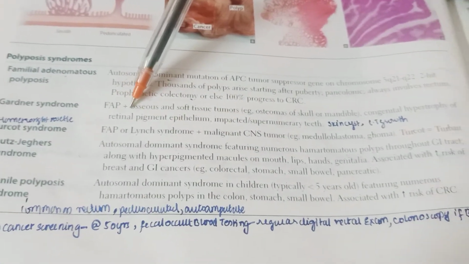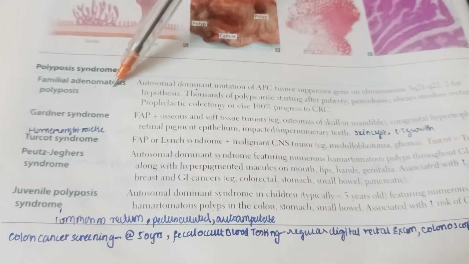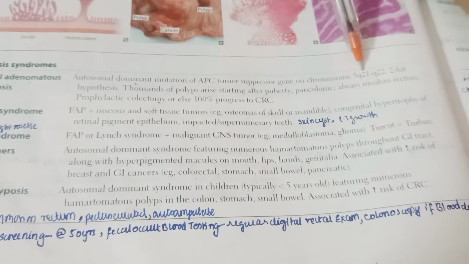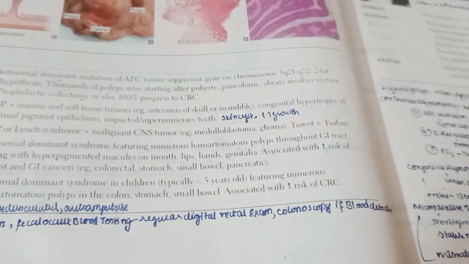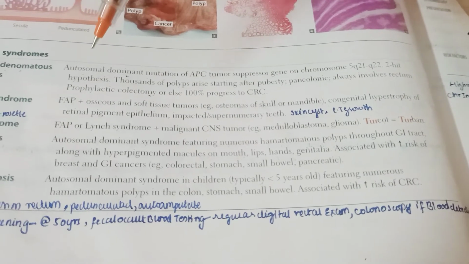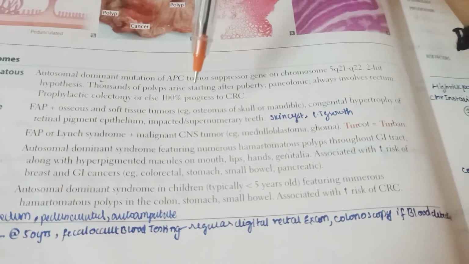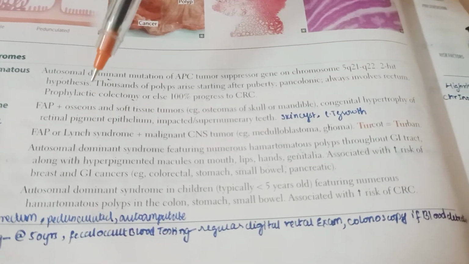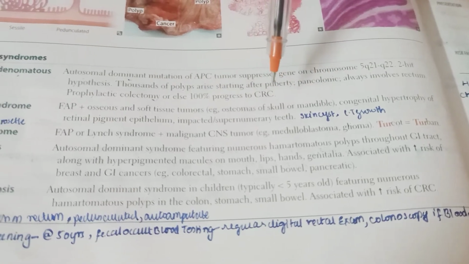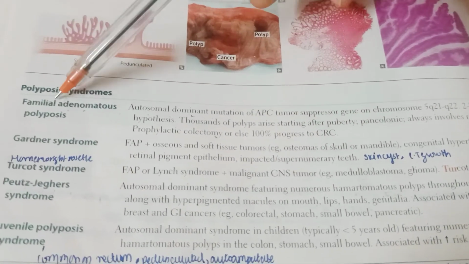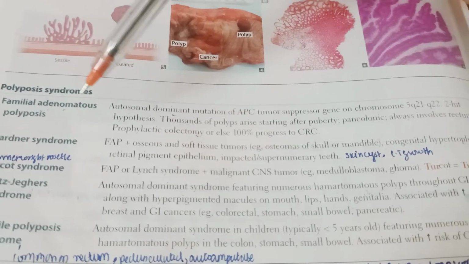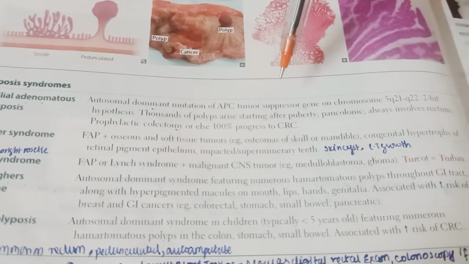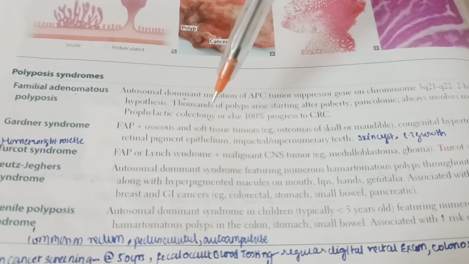Next, there are different polyposis syndromes, that is familial adenomatous polyposis, which is autosomal dominant. There is mutation of the APC tumor suppressor gene on chromosome 5, you can see 5q21 to q22, and it is the two hit hypothesis. Thousands of polyps arise starting after puberty. Pancolonic, always involves the rectum, prophylactic colectomy, or else 100% it can progress to colorectal carcinoma. Familial adenomatous means they already have one gene of the APC suppressor gene, then the second one is ready to come. So always they have a chance to form these polyps. So prophylactic colectomy is better.